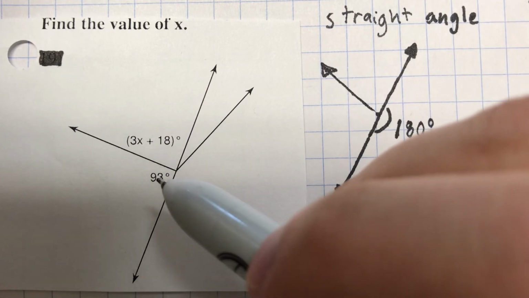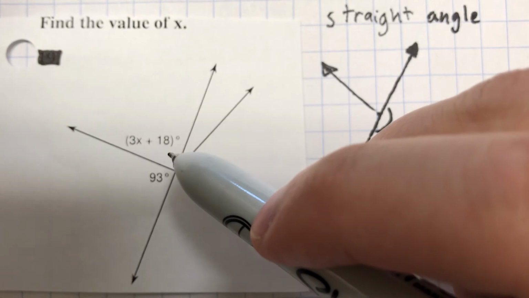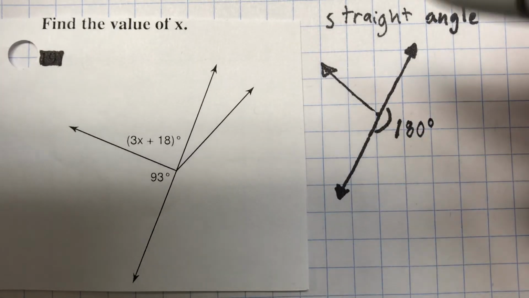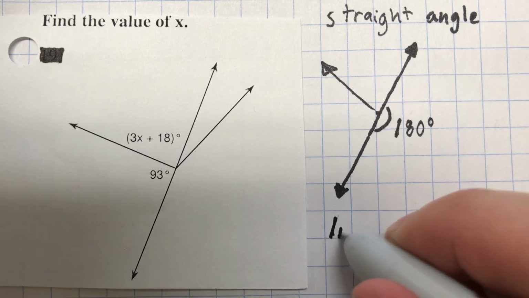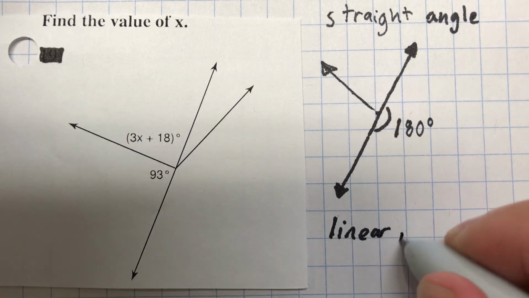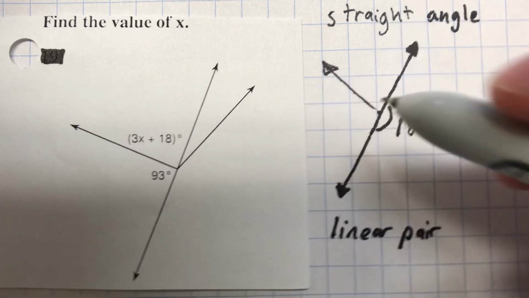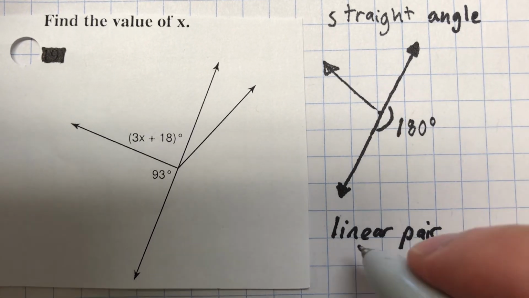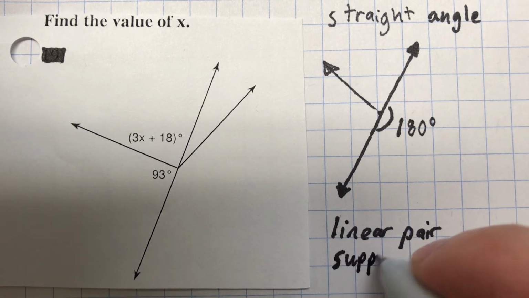But what's happening in this figure is then this 93 here and this quantity 3x plus 18 there, that's what's known as a linear pair. They're adjacent angles that form a straight line when you put them together. They're a linear pair. They're also known as supplementary angles.